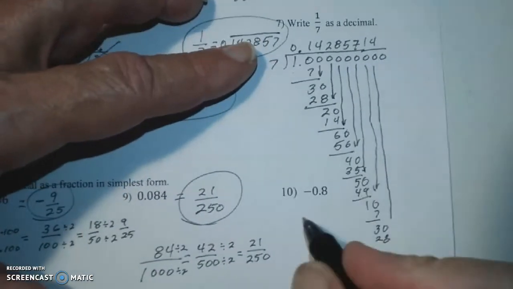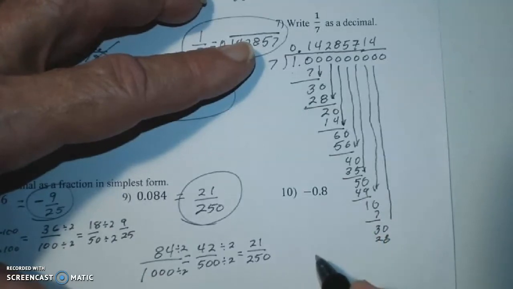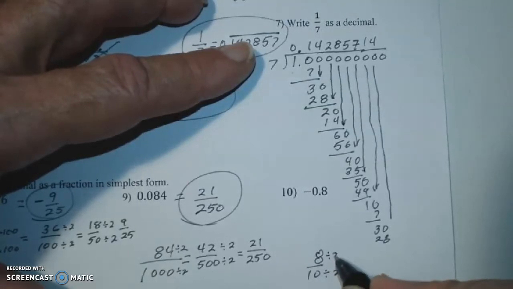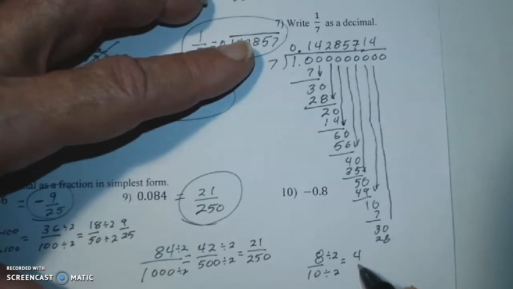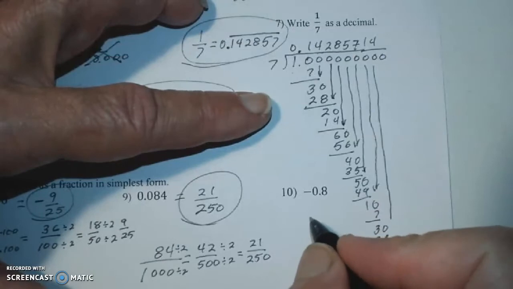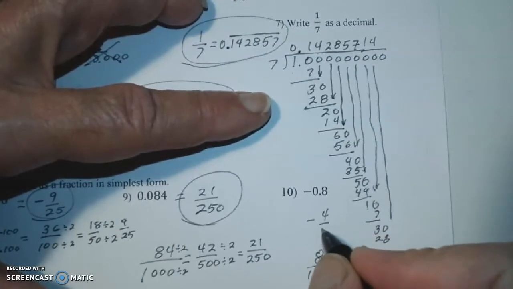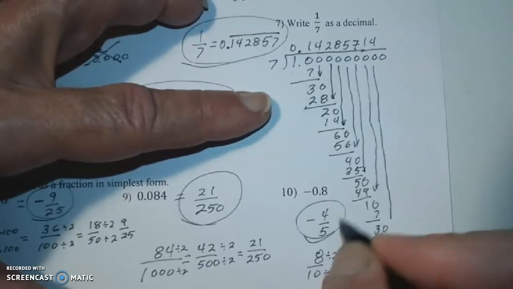Next problem, same thing. Read the decimal properly. You would say that it is 8 tenths. Reduce, they're both divisible by 2. And you'd say that that becomes 4/5. Again, don't forget, negative decimal. We need a negative fraction. So the answer is negative 4/5.